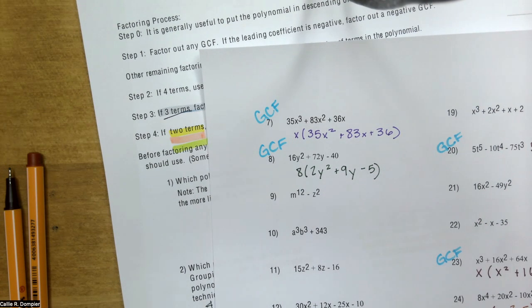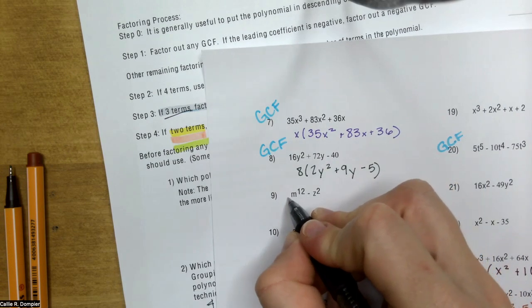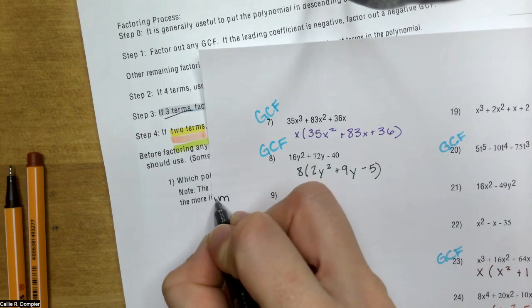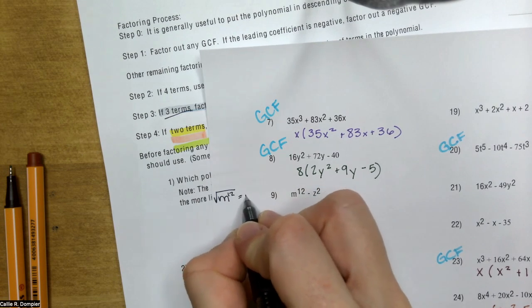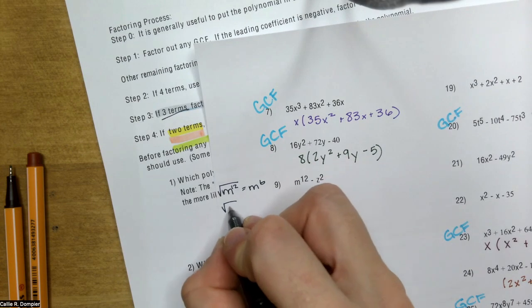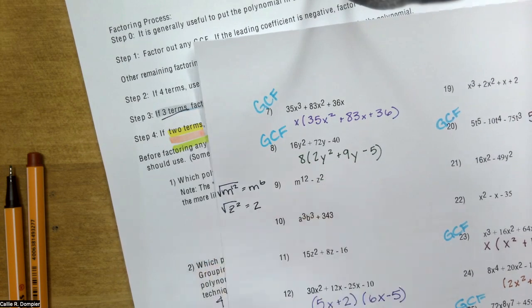This was not a good one to start on, but basically if you take the square root of m to the 12th, you get m to the 6th. So if I give you that piece of information, that might help. And if I take the square root of z squared, I get z, right?